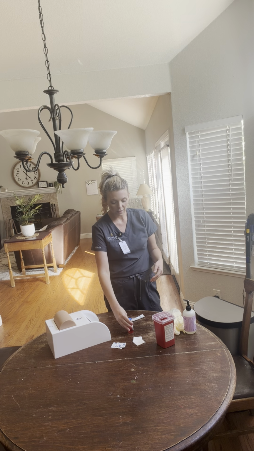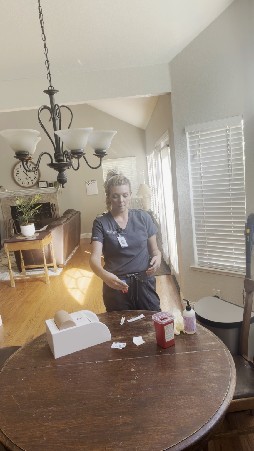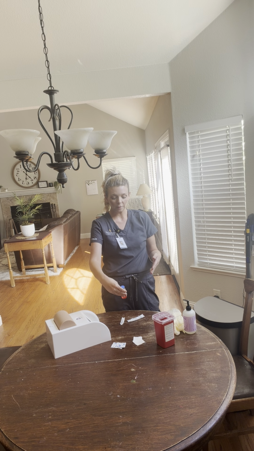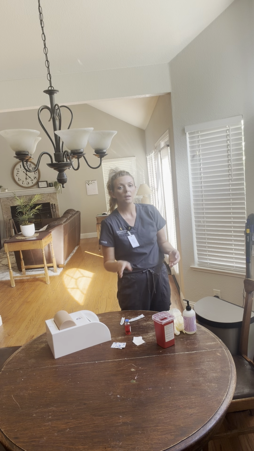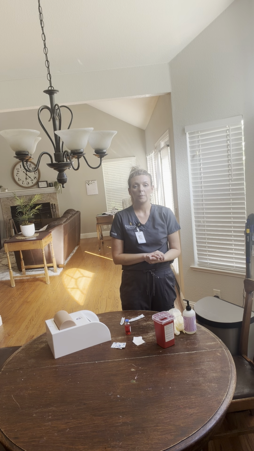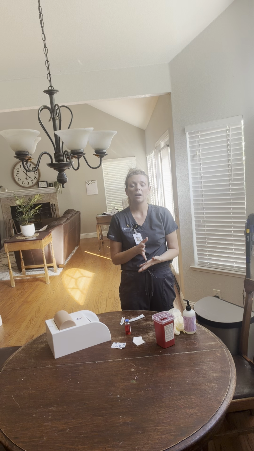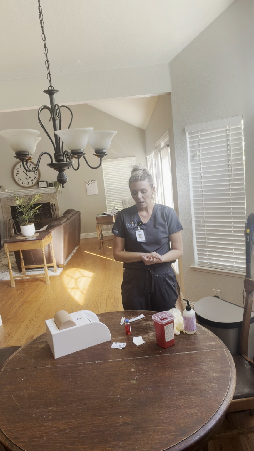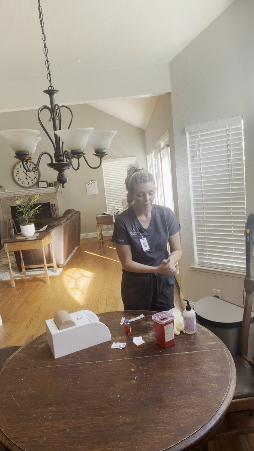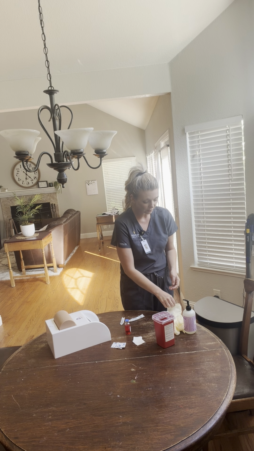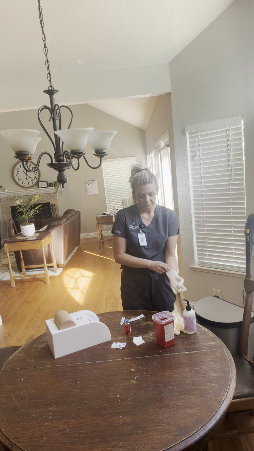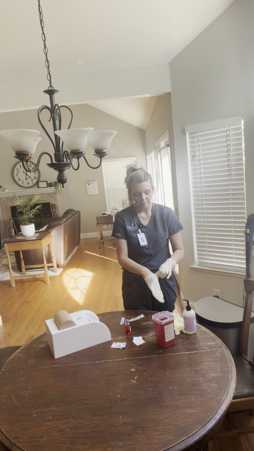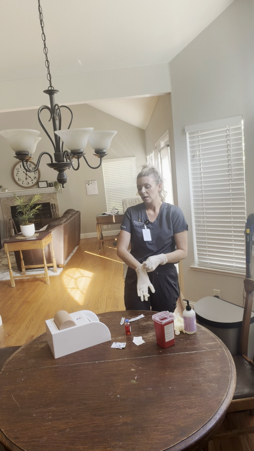What I'm given today is 4 milligrams per mL, and I've done my calculations, and that came out to 1.5 milliliters of morphine sulfate. So I'm going to perform my hand hygiene and place my gloves on. I'm going to educate my patient.